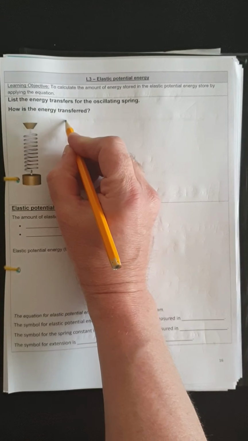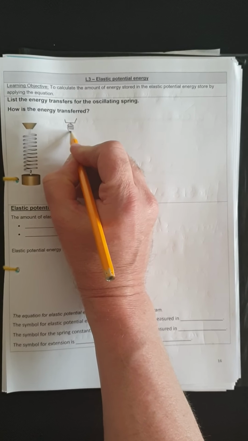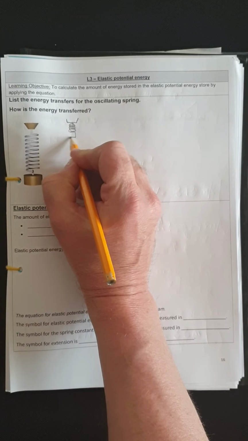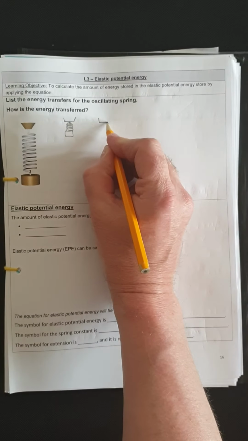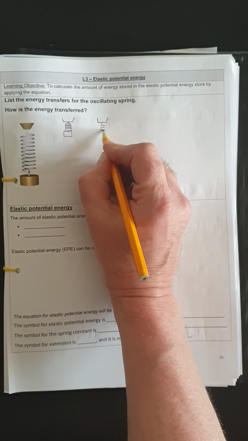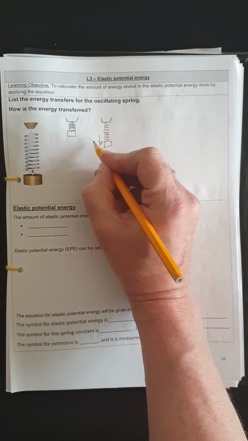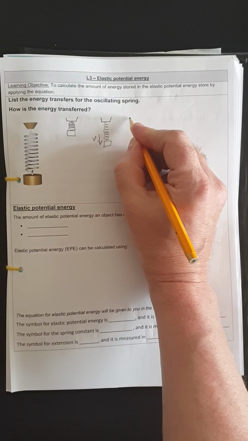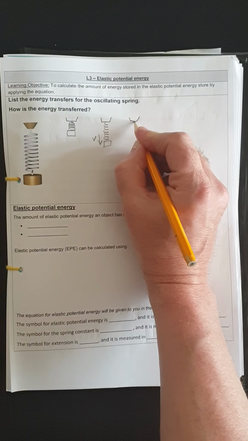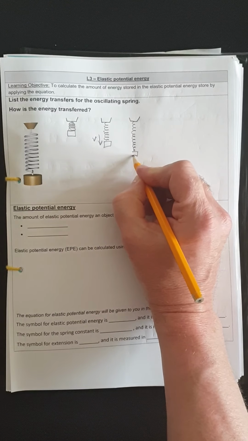So we could start with the spring when it's compressed, with the object up at the top, and sometime later the spring will be stretched, the object is moving down at a certain speed, and then eventually the spring will be stretched as far as it can go.